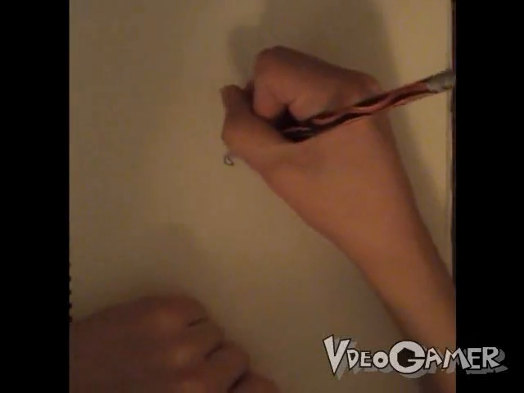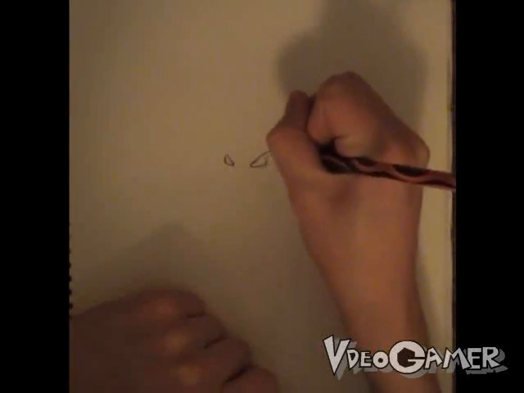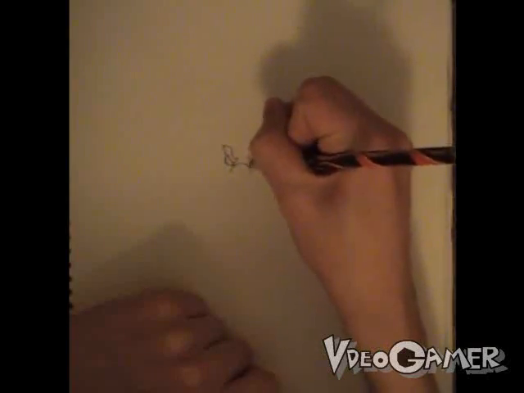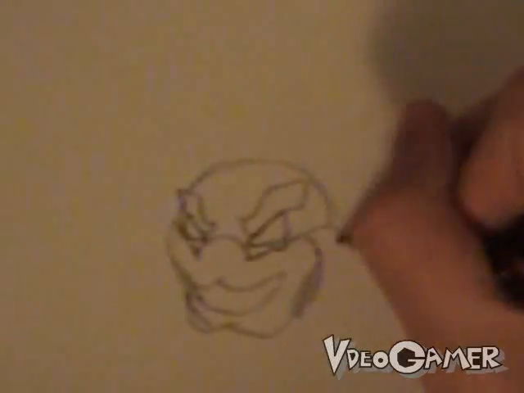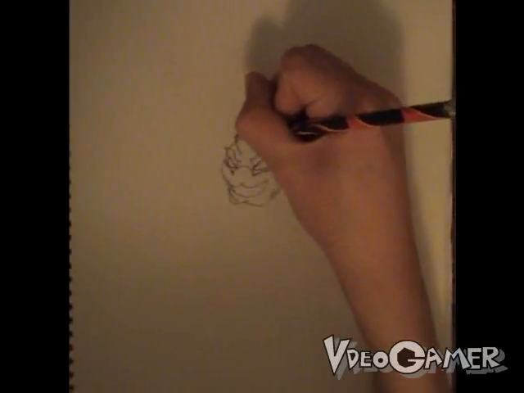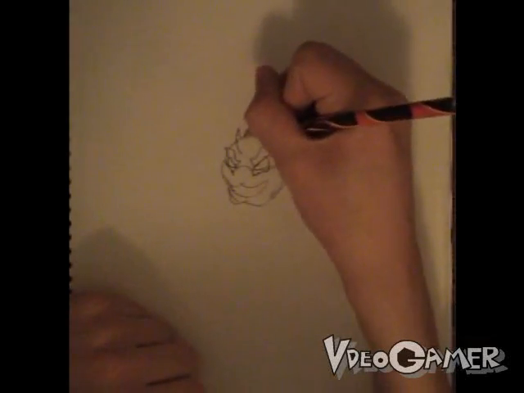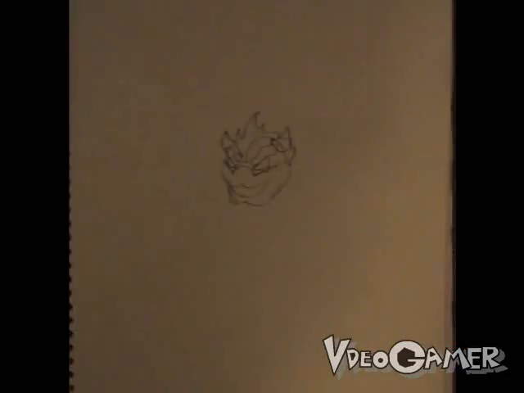Then from there I'm just going to draw the outline of the eyebrows. Then I'm going to draw the beginning of the nose. Then draw the rest of the head. Start the beginning of the little mohawk on top of his head. And then that's just the basics of Bowser's head.